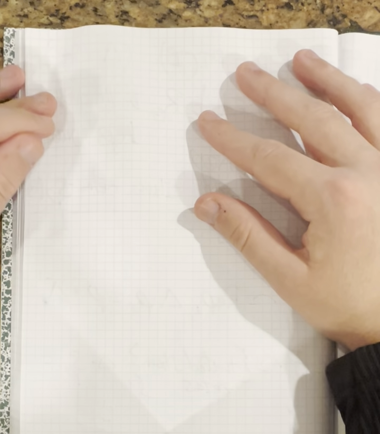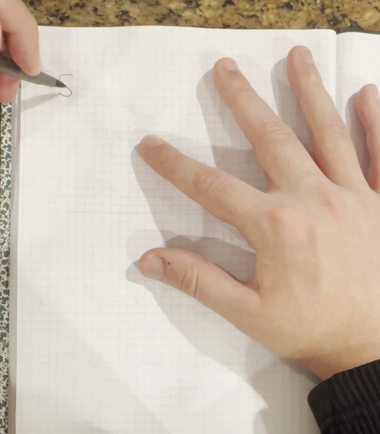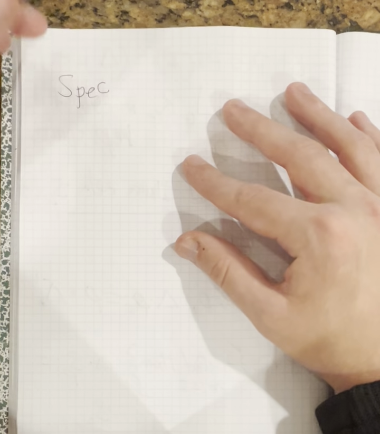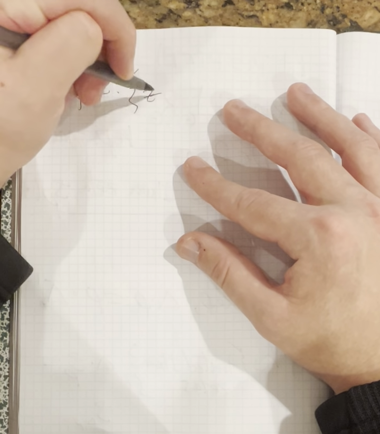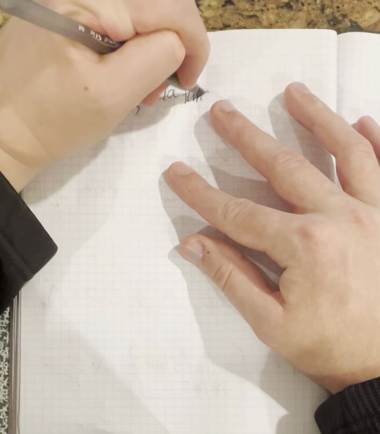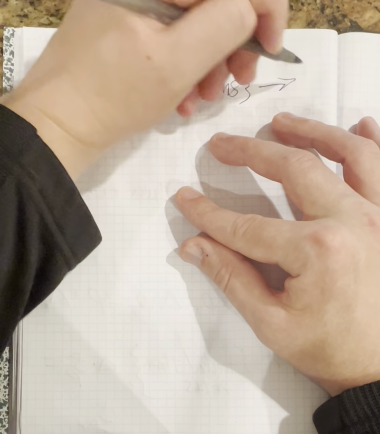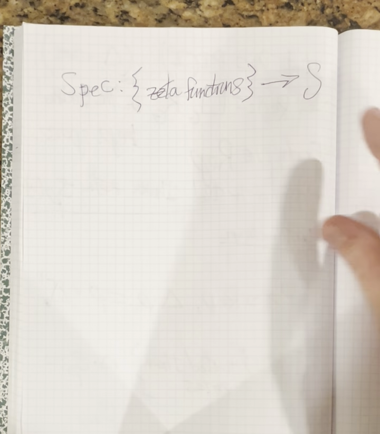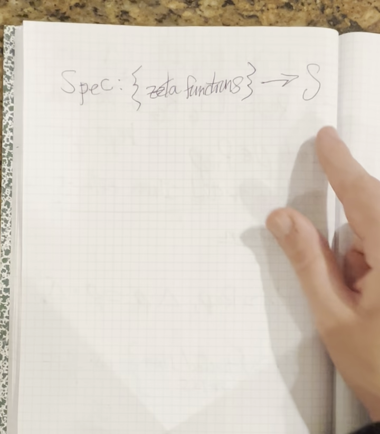We just pick the spectral information we really care about. So we can assign, in general, zeta functions map to mathcal S, which is not the sphere.